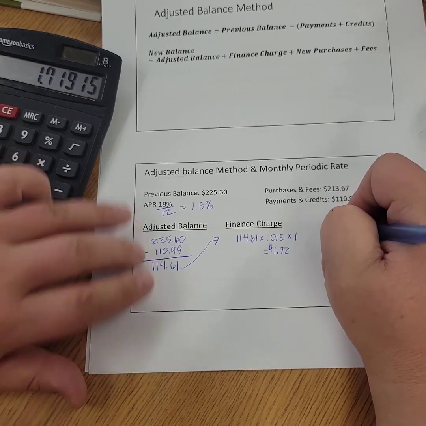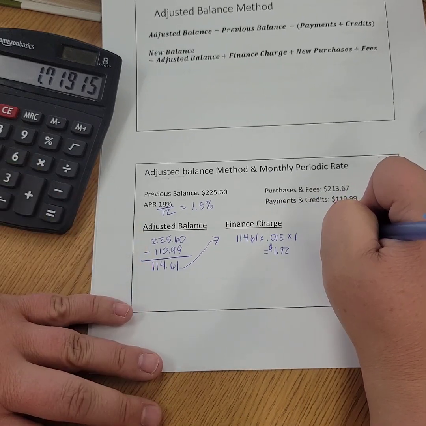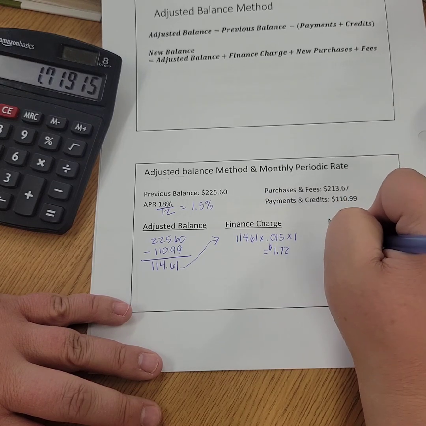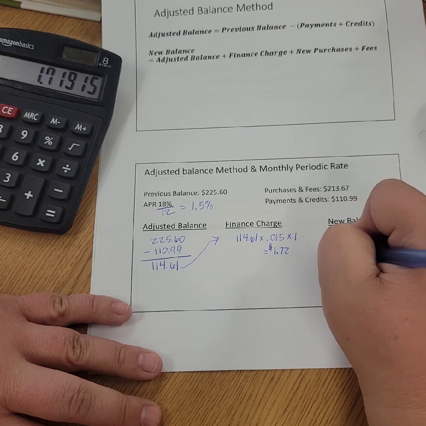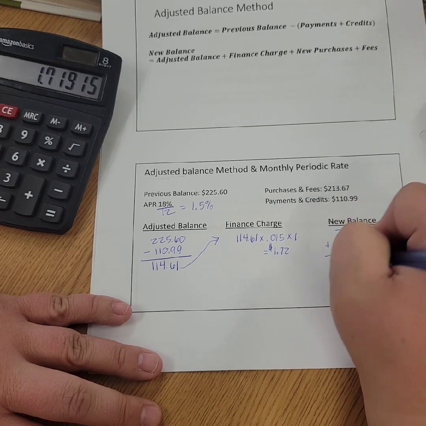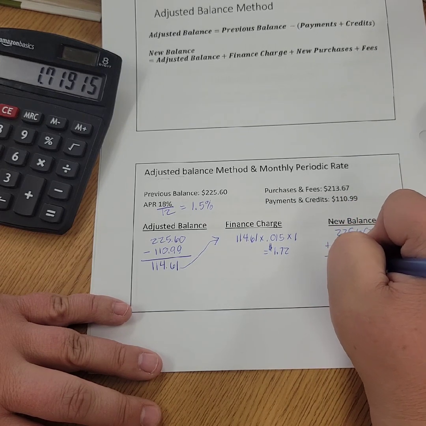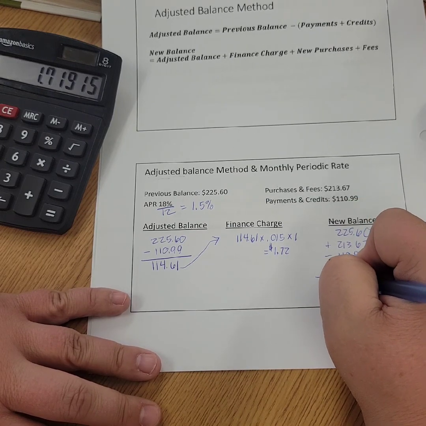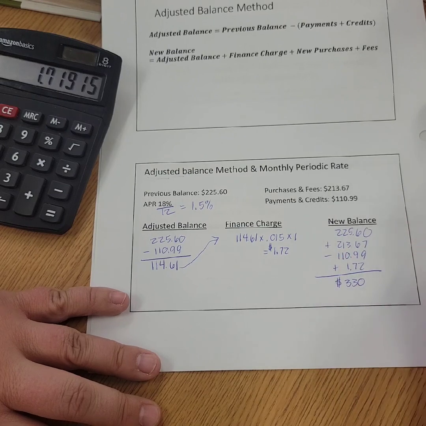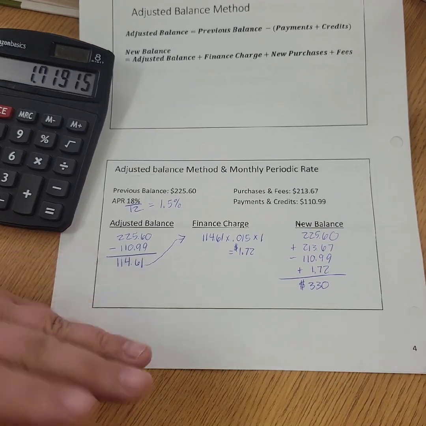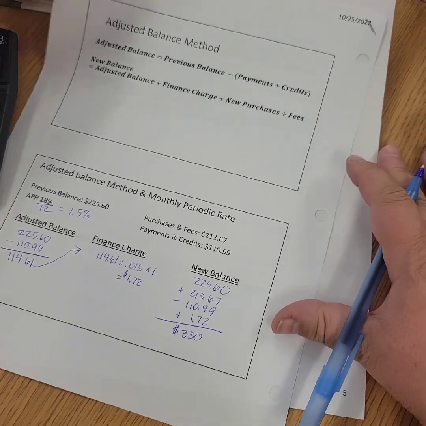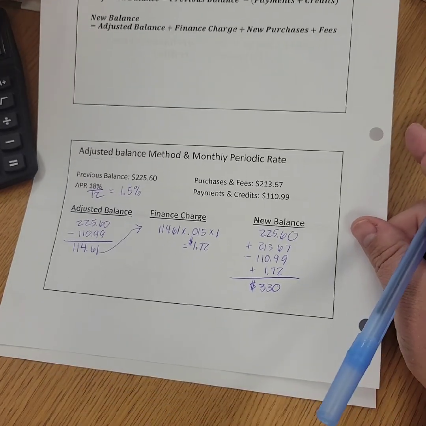So then the new balance can be found the same way. So plus purchases minus payments plus the $1.72. And this one, you get $330. So it's $1.66 different, but again, on a larger scale, that's a lot.